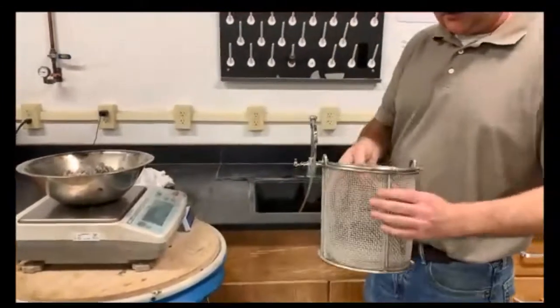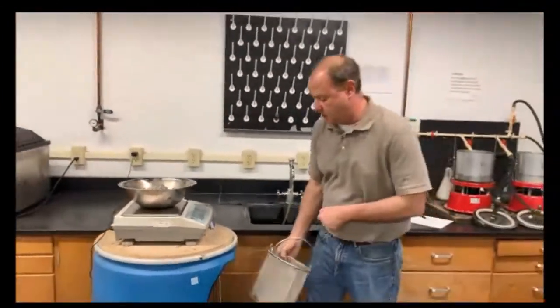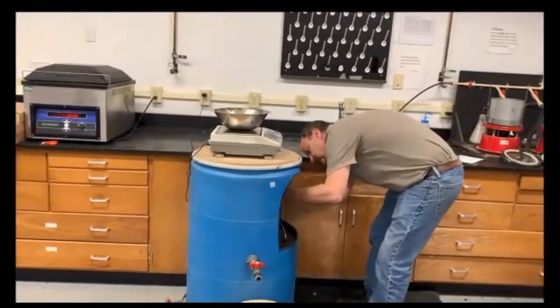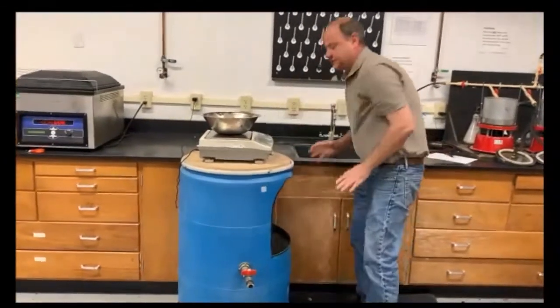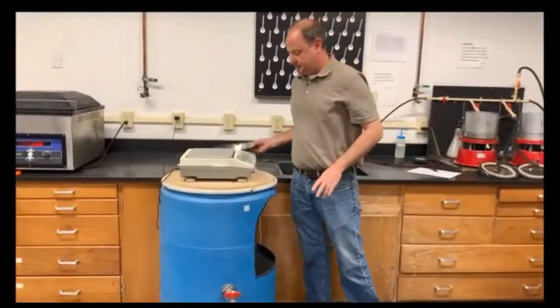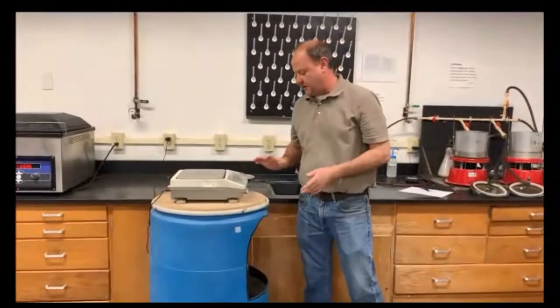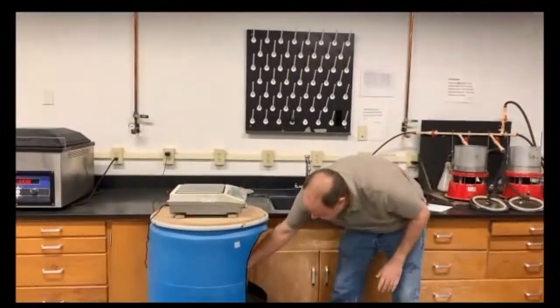And now we have our coarse aggregate baskets. This is how we get our underwater weight of our sample. We can just hang it right in our bulk station. And you want to be sure that you zero out this basket because this is what we're using to get our underwater weight. So I zeroed out my basket.